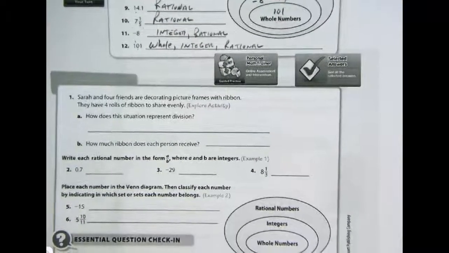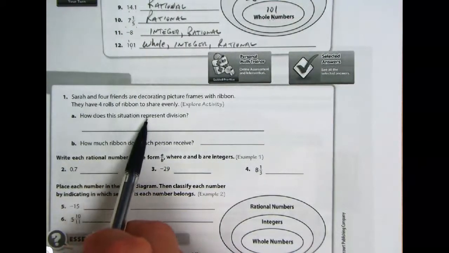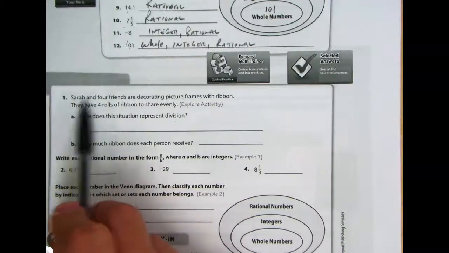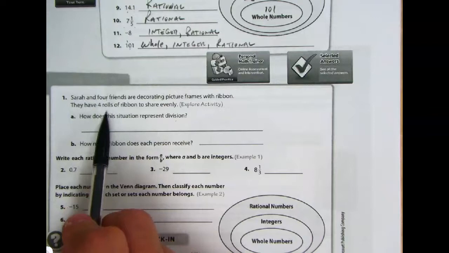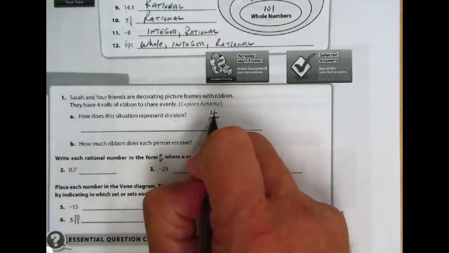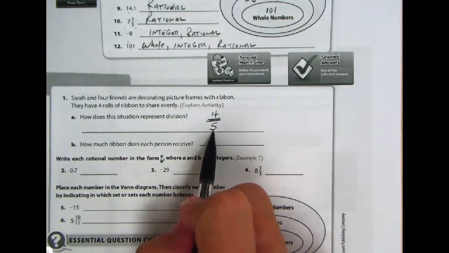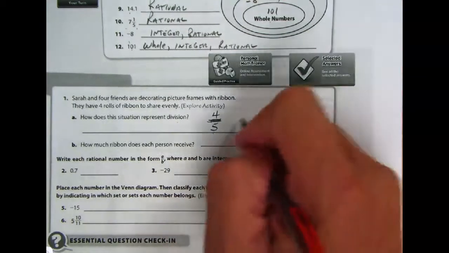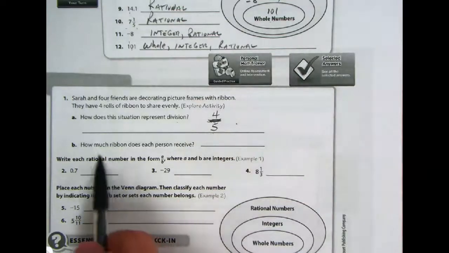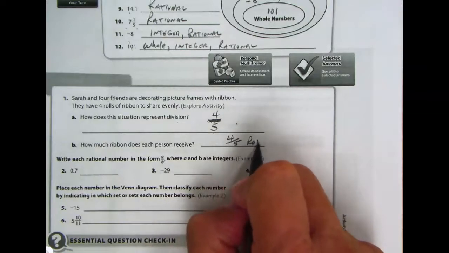Okay, Sarah and 4 friends are decorating picture frames with ribbon. They have 4 rolls of ribbon to share evenly. How does this situation represent division? Because you have 5 people, so you're going to divide the 4 rolls into 5 people. So you can write it as 4/5 or 4 divided by 5, that's how it would be represented as division. How much ribbon does each person receive? They would receive 4/5 of a roll.